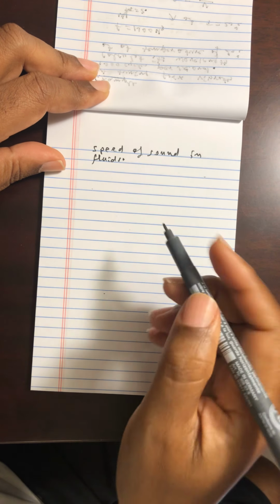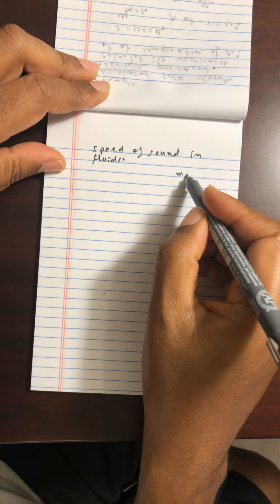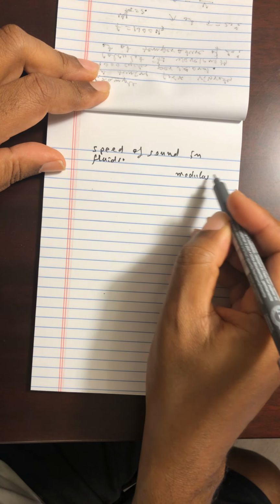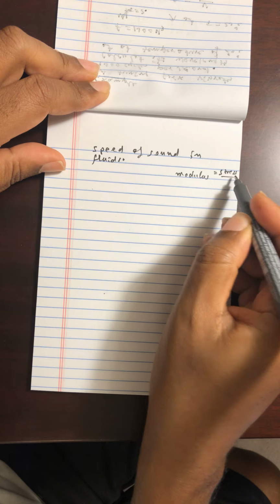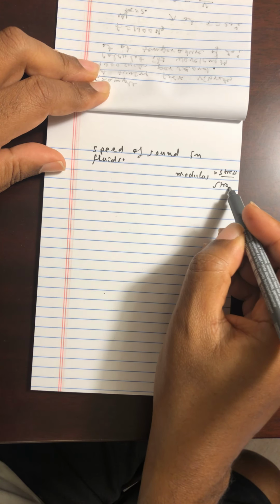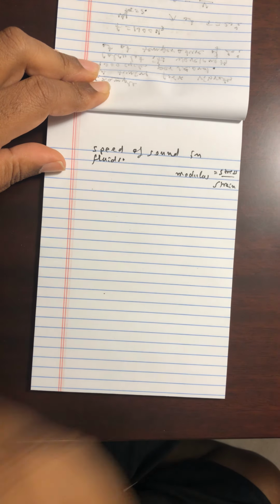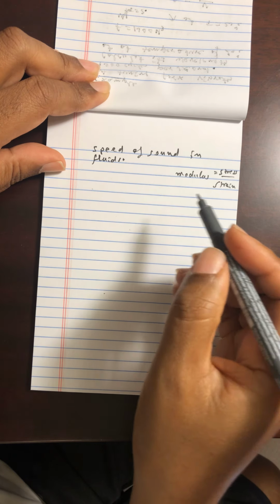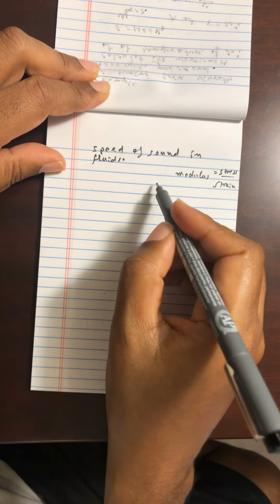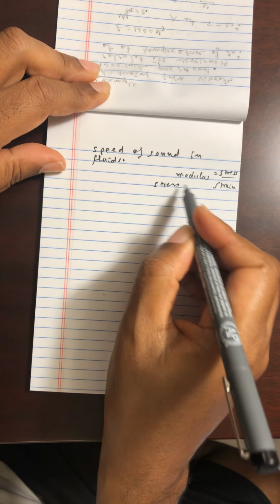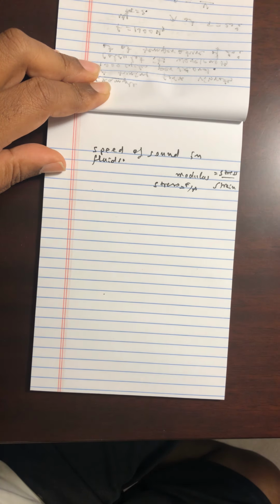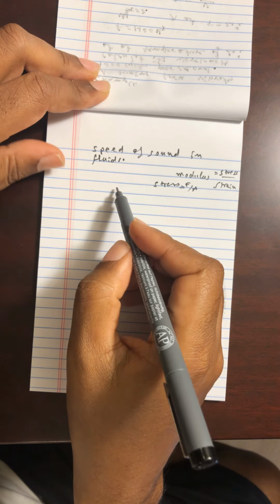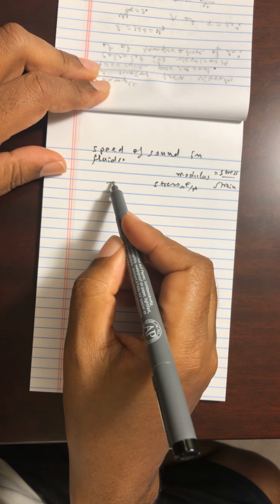I don't know if you remember from last year, but modulus is stress divided by strain. Stress is force over area. We discussed this last year. Now for bulk modulus, what we have is a change in volume.